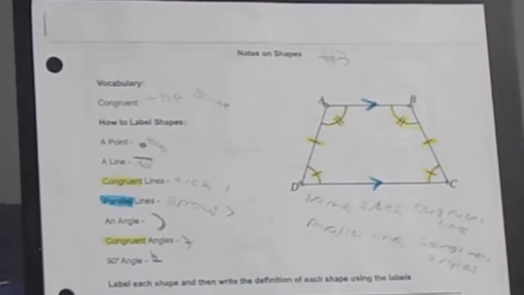So these 16 shapes in this packet, you're expected to know. You're expected to know their definitions, meaning how they're marked up, and you're expected to memorize that. And these are the 16 main shapes that we're going to end up using.